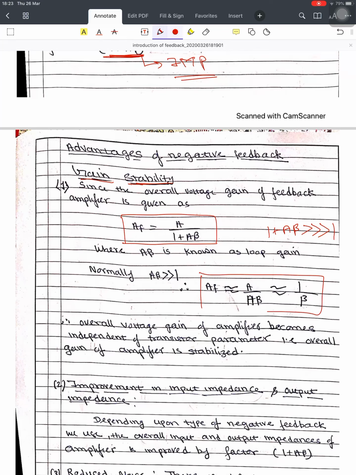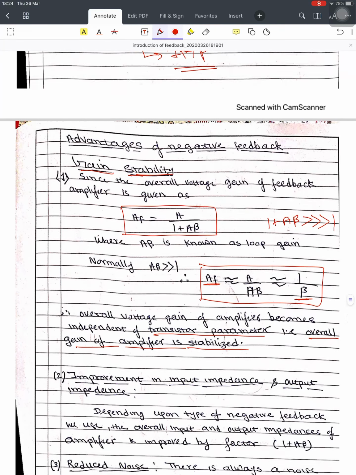When I approximate it, I get AF depends on 1 by beta. That means it is independent of transistor parameters. Since you know transistor parameters vary with temperature and other factors, the overall gain of the amplifier is stabilized.